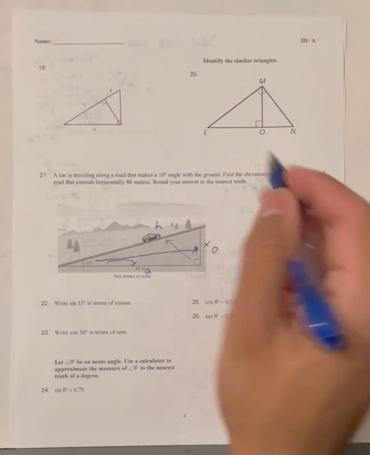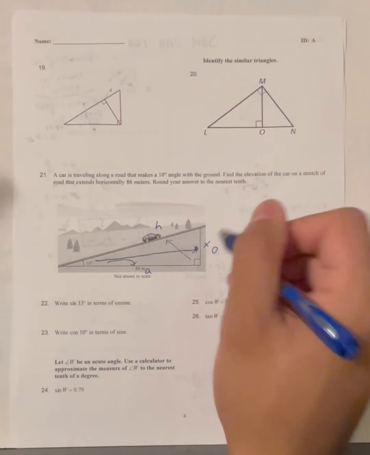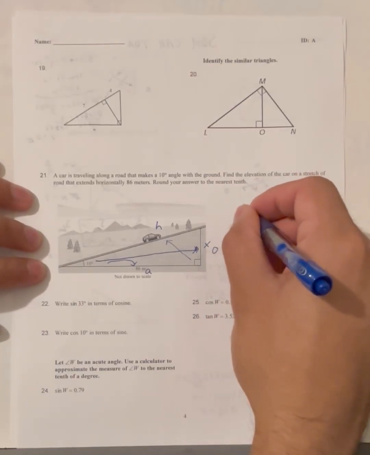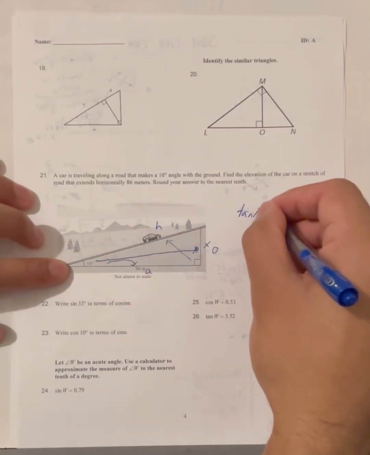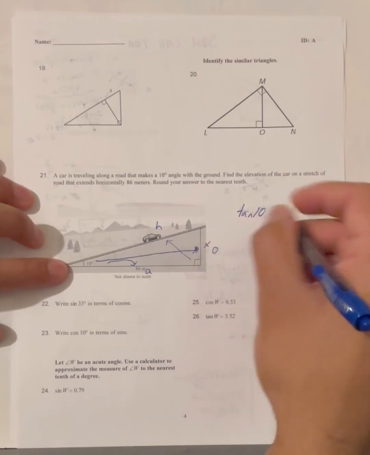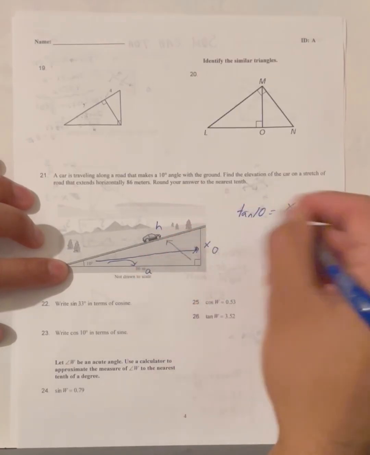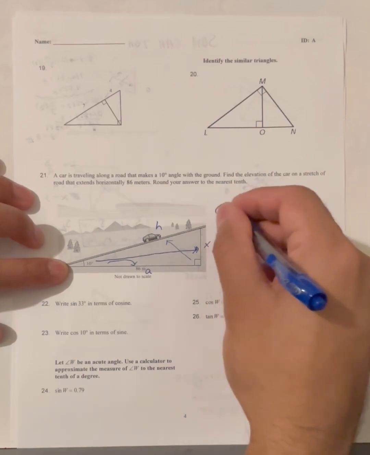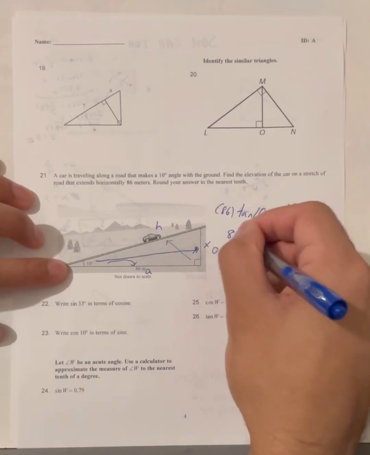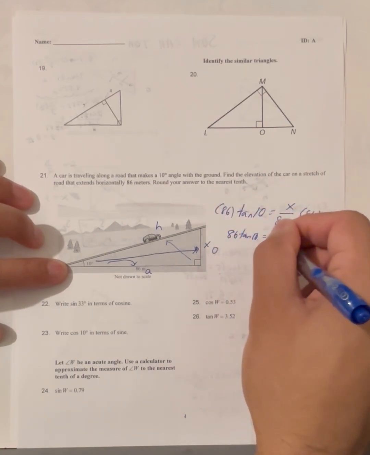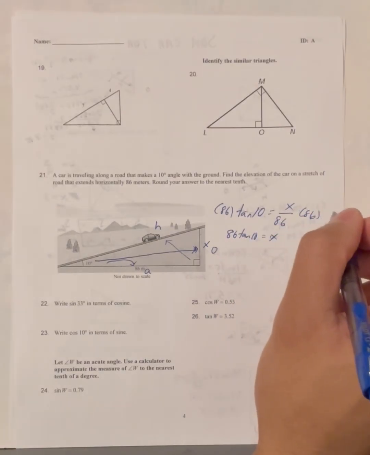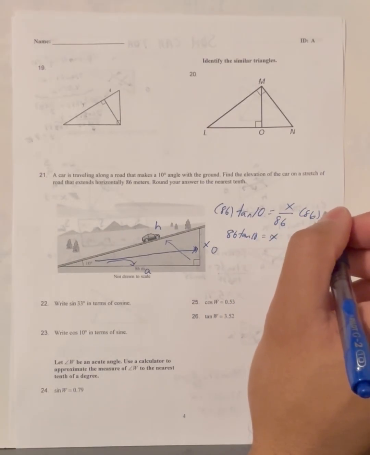So out of all the 3 trig functions that we have, which one gives us an O and an A? That would be tangent. So we're going to use tangent of our angle, which is 10, equals the opposite, which is x, over A, which is 86. So multiply 86 to both sides. You'll get 86 tangent of 10 equals x. Solve this by putting it in a calculator, and you'll get 15.2.